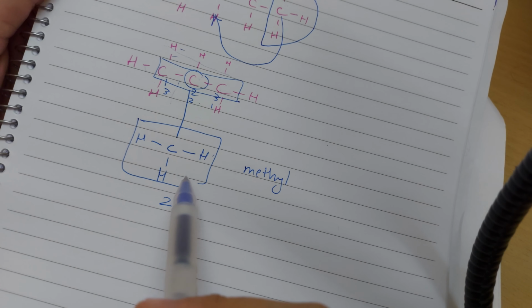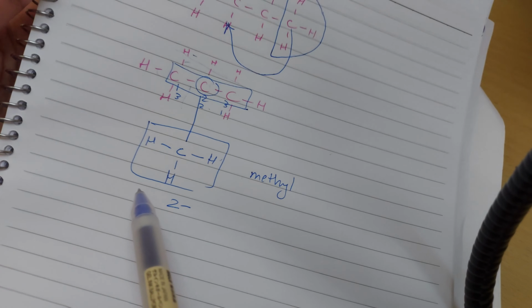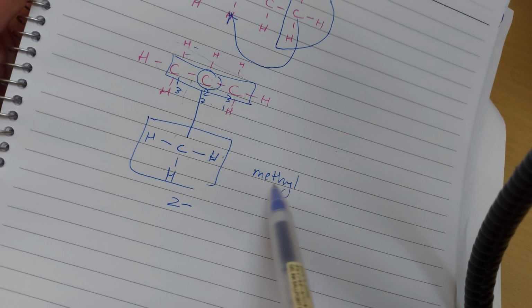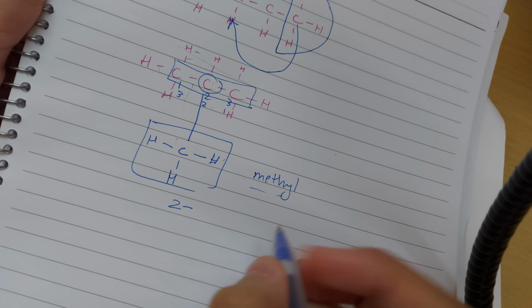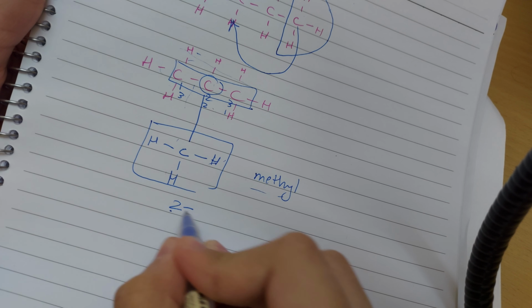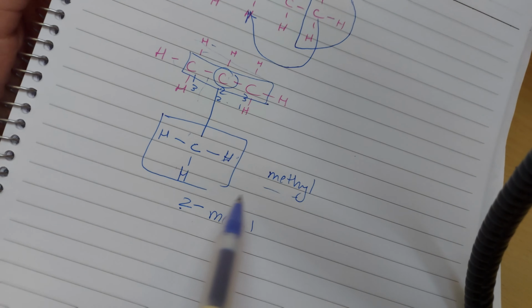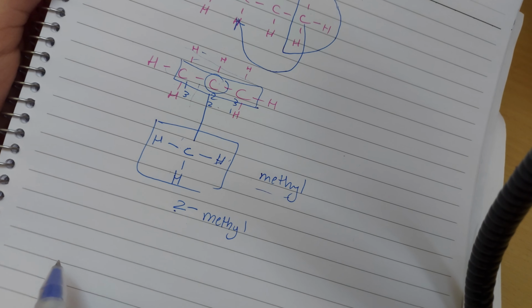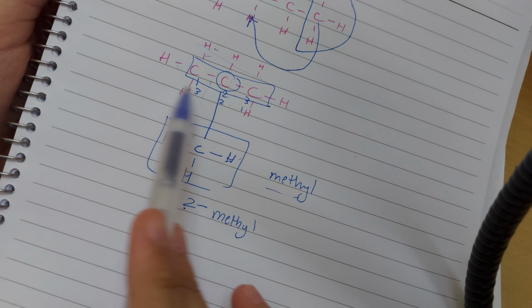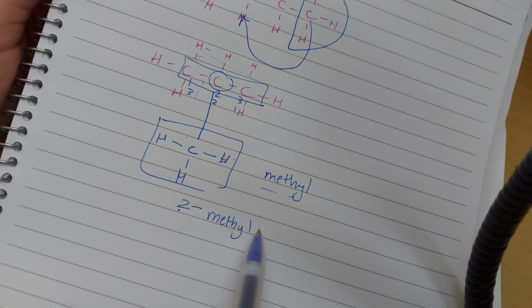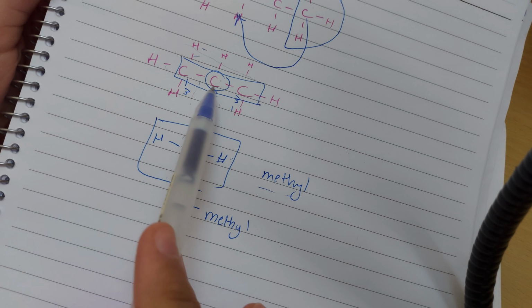And then now we're going to be naming the branch. And as we can see, this is CH3, so that's automatically methyl. And you should learn this, of course. So it is 2-methyl. So the second thing you're going to be doing is looking at the name of the branch coming out of the main chain. And then the third name is the name of the parent chain.